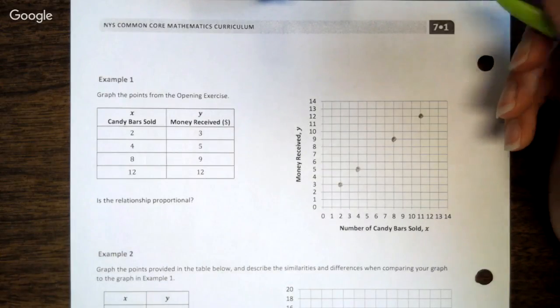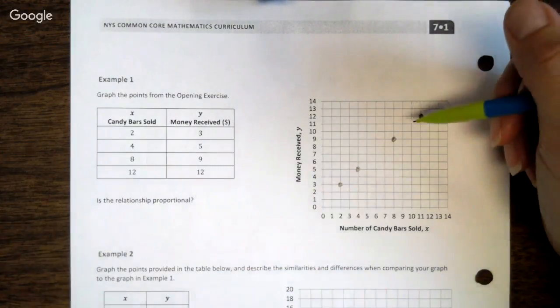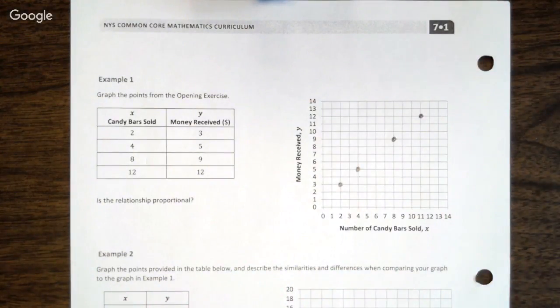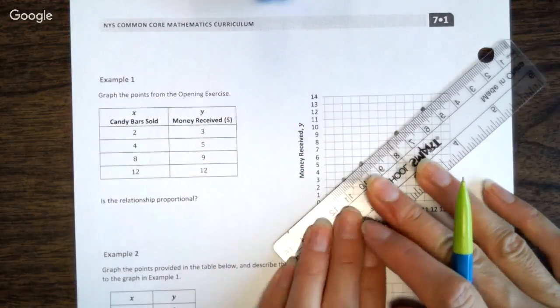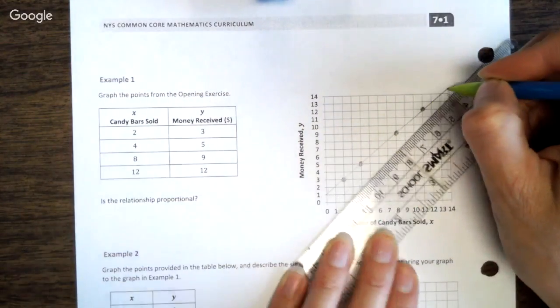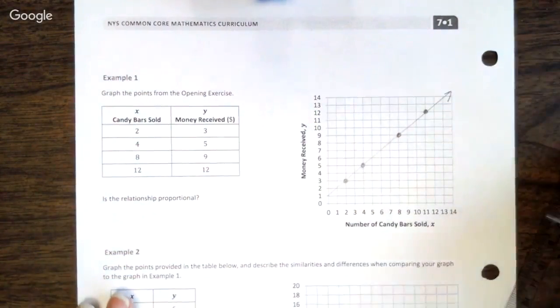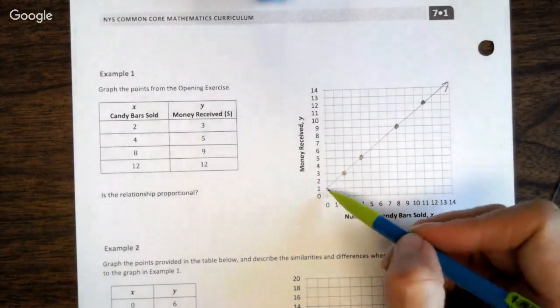So if you were to look at this, I'm going to get a straight edge right now so that I can show you that this graph looks to be straight. But if you actually look at it, does it go through the origin? The origin is 0, 0, and the answer is no.